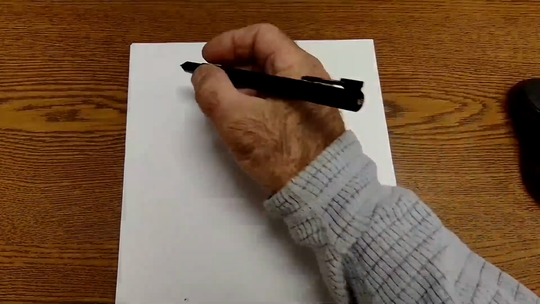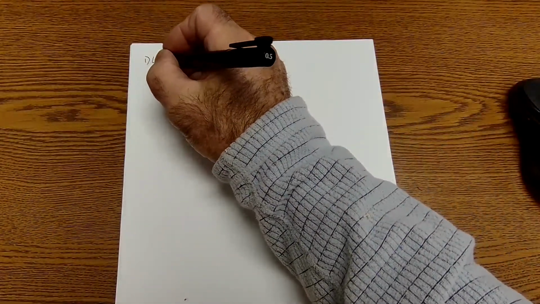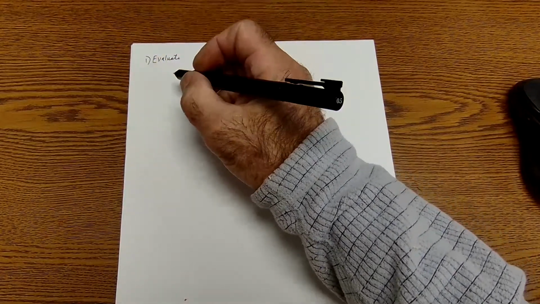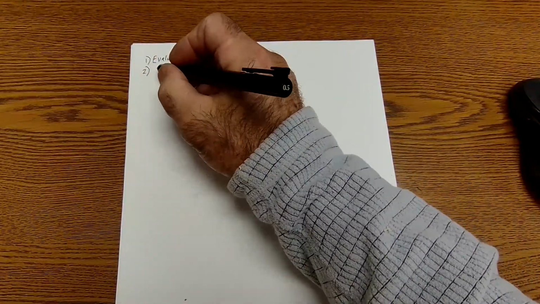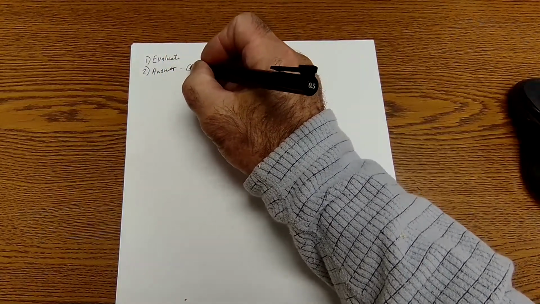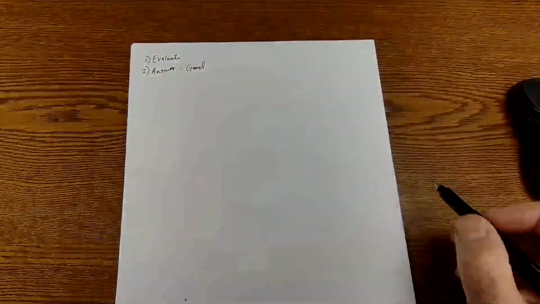So I have a 5-step process for answering this question. Step 1, evaluate. I can't come up with 5 steps. Step 2, answer. Good. 2-step process. Anything else? I'll give you a real one.